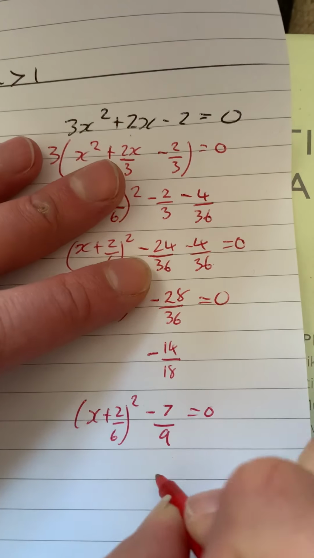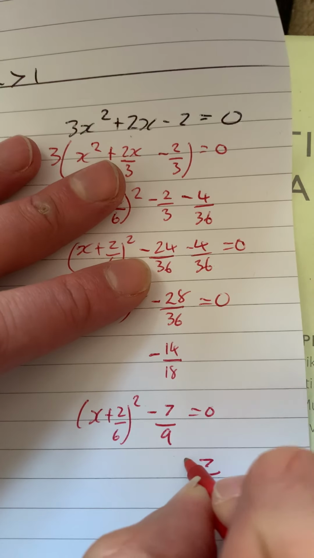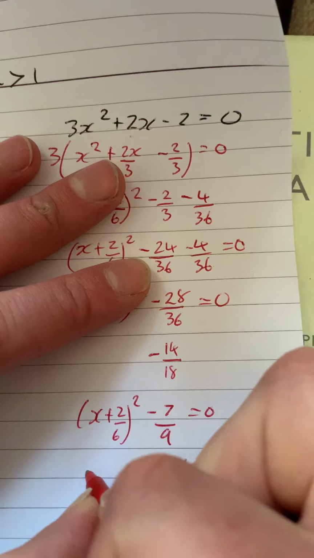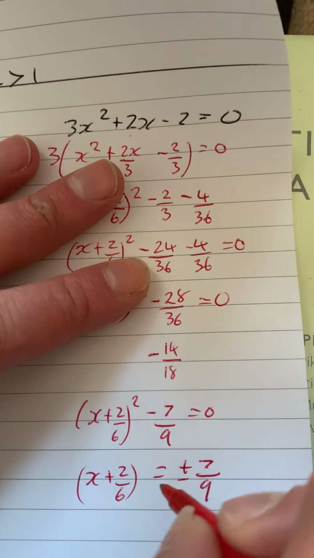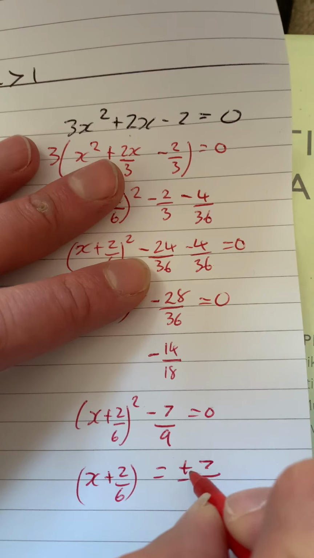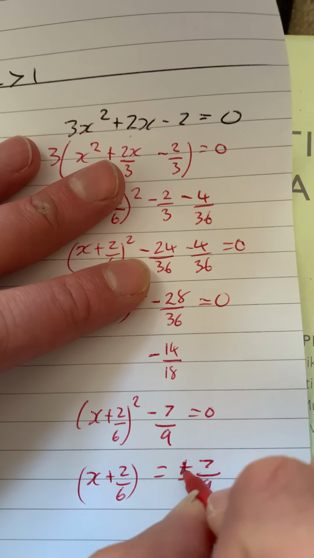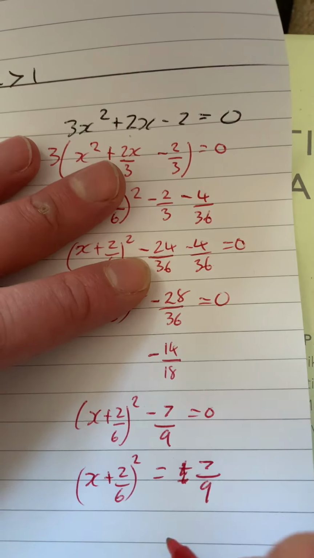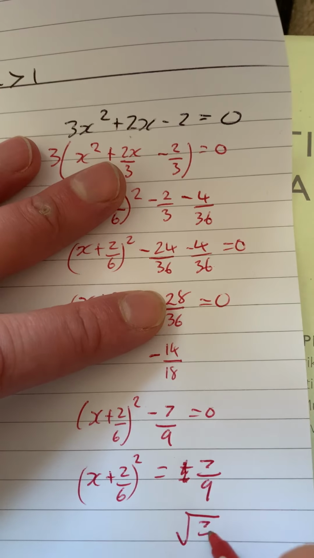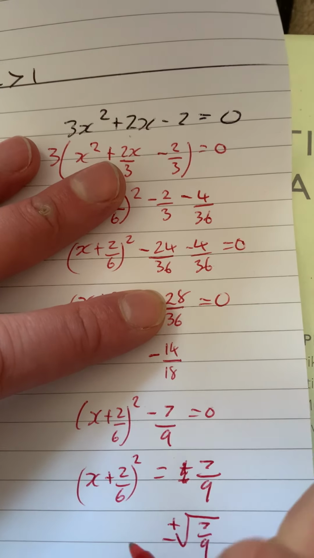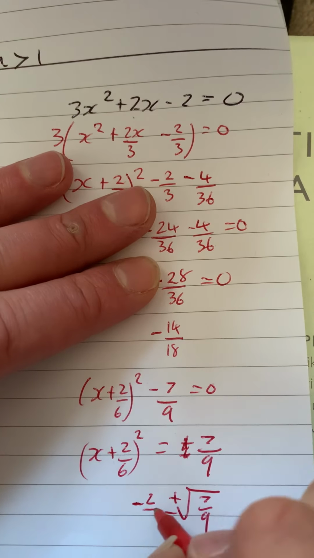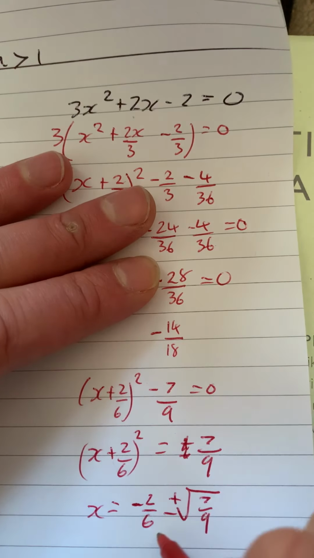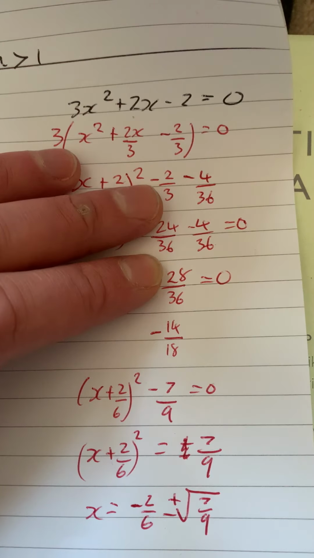So we take that over, and that's plus or minus, remember. So we've got x plus 2 over 6. Sorry, I've taken that over, so it's plus. And now we're going to square root. That's plus or minus. And I'm going to do this all in the same go. We take that over, so I've got minus 2 over 6. So x is minus 2 over 6, add plus or minus the square root of 7 over 9.